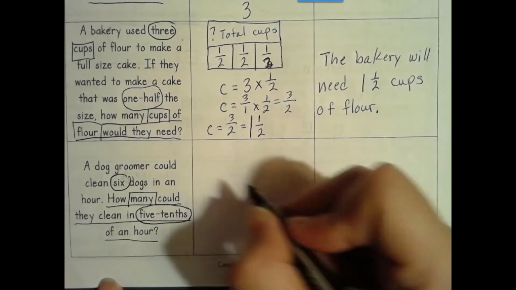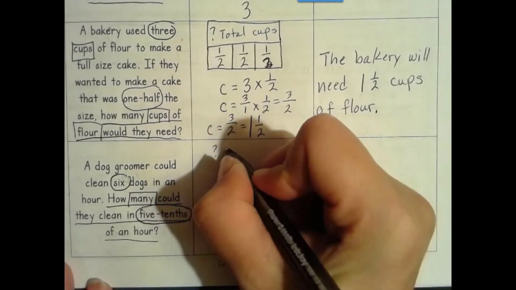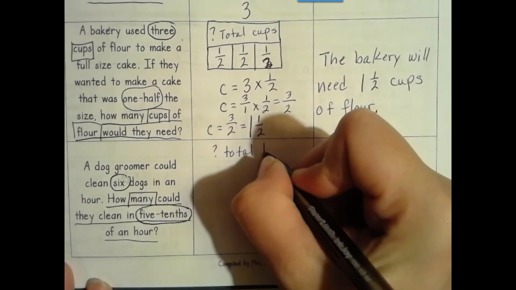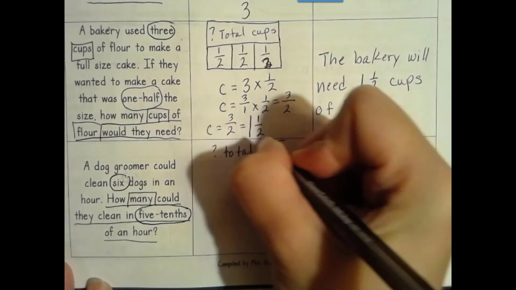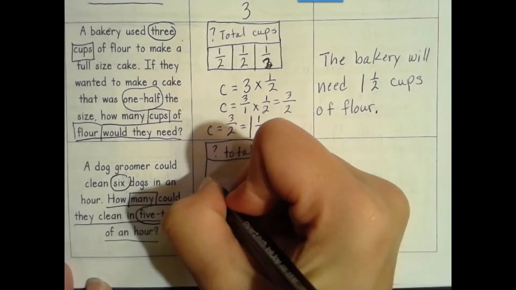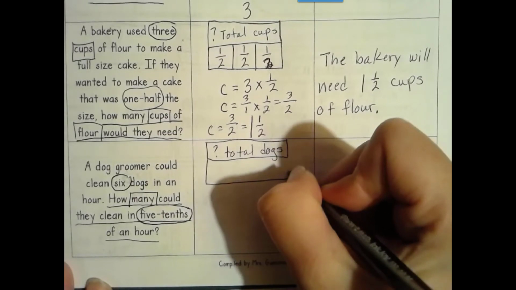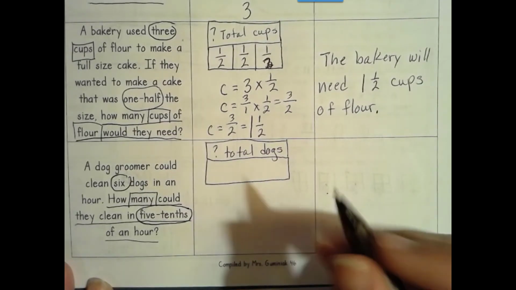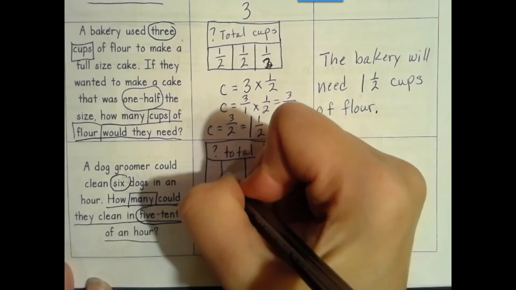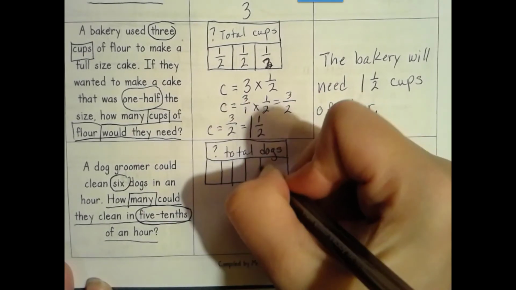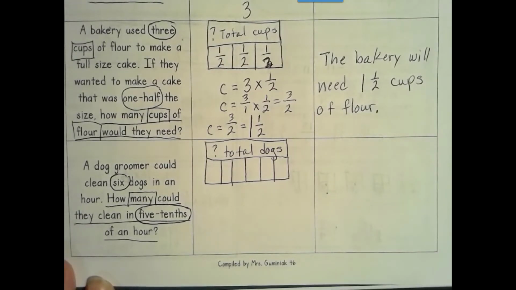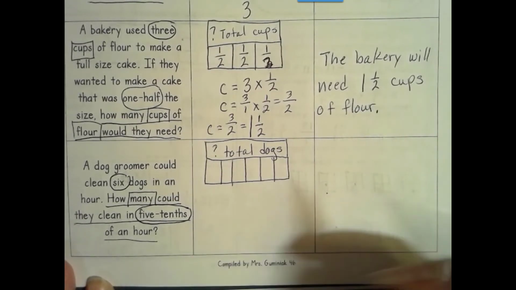We're looking at total dogs. We don't know the total, so we add or multiply. Normally you can clean 6 dogs in an hour.